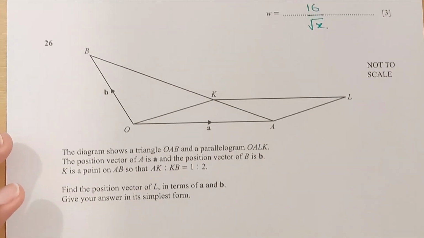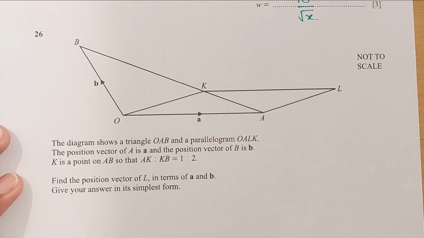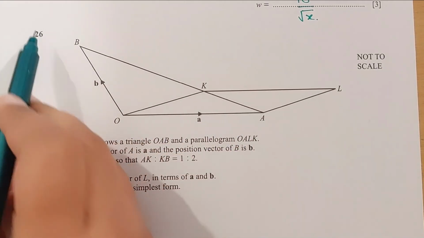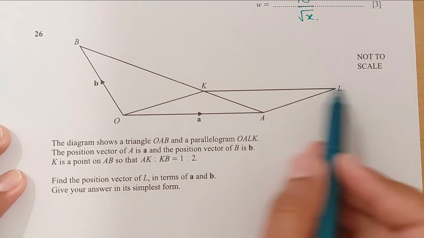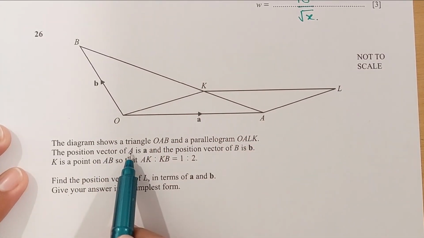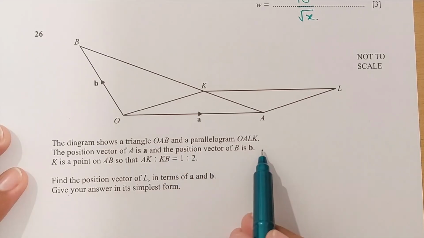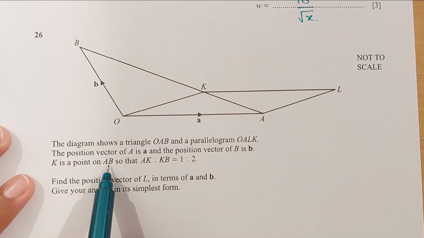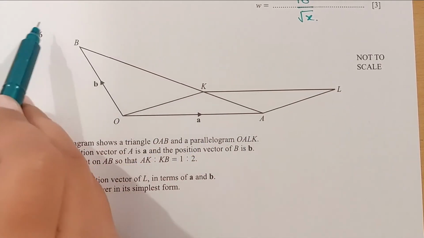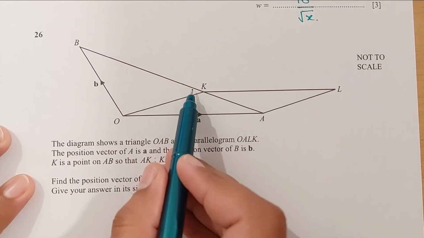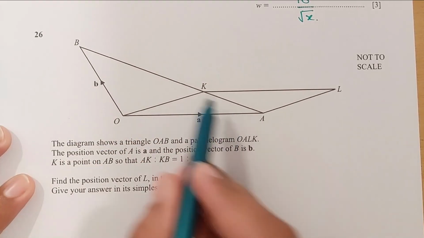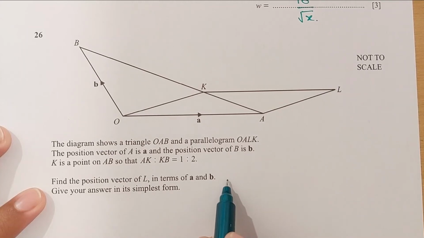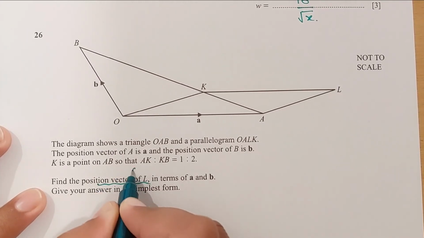Question number 26. The diagram shows a triangle OAB and a parallelogram OALK. The position vector of A is a and the position vector of B is b. OA and OB are given. K is a point on AB, so that AK and KB are in the ratio of 1:2. Find the position vector of L in terms of a and b. Position vector of L means we have to find OL.